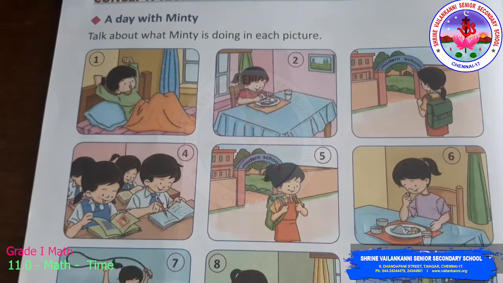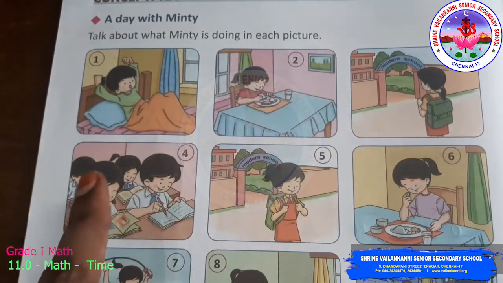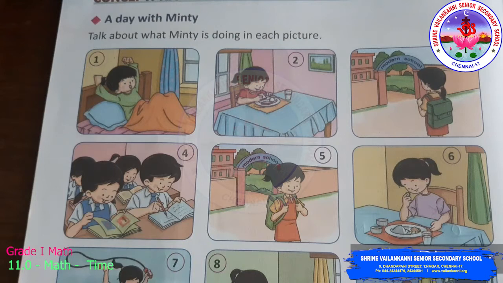After having snacks in the evening, what will you do? We go to play. We go and play. After that, we do our homework and do some studies. Then we will have our dinner and go to sleep. Yes, see, these things are arranged in order.